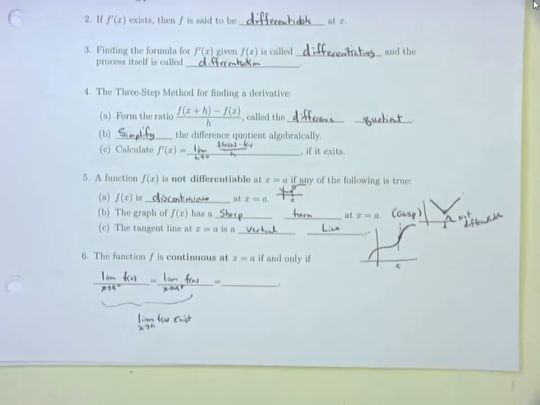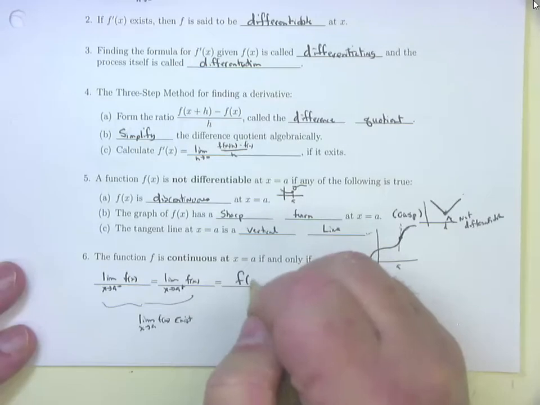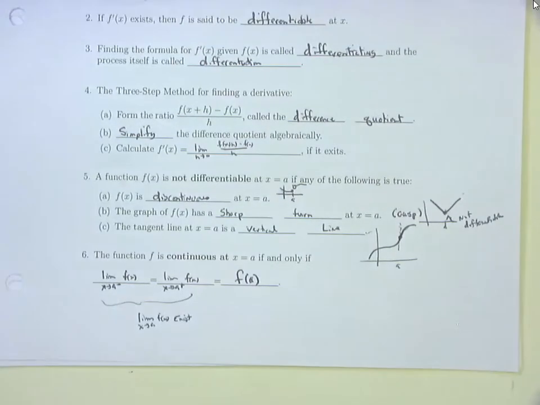But to be continuous, it also has to be equal to the functional value at that point, f of a. So these are three things that have to hold. The limit from the left has got to be equal to the limit from the right, which has got to be equal to f of a, where the dot is located. If all those things are the same point, you'll be continuous at that point.